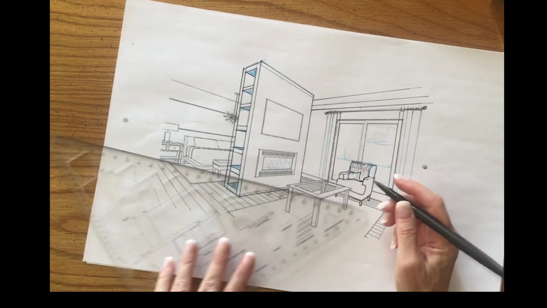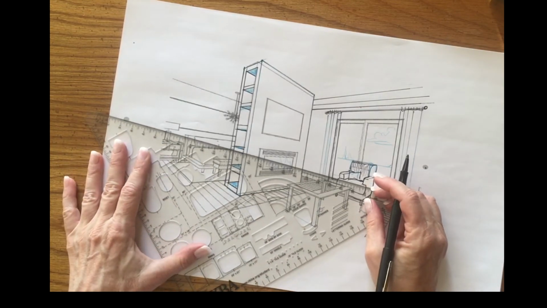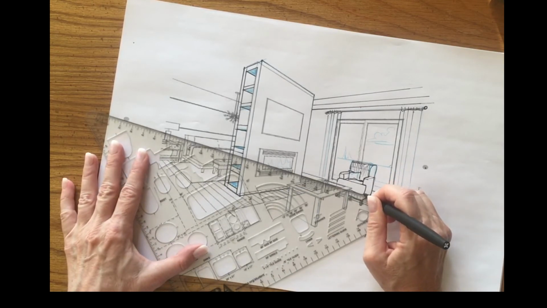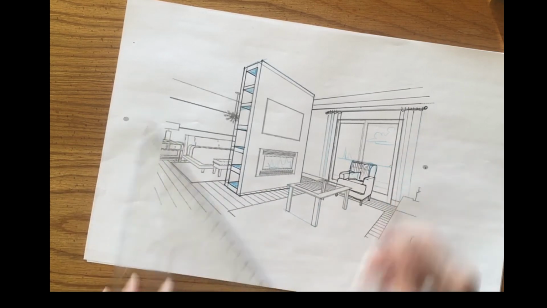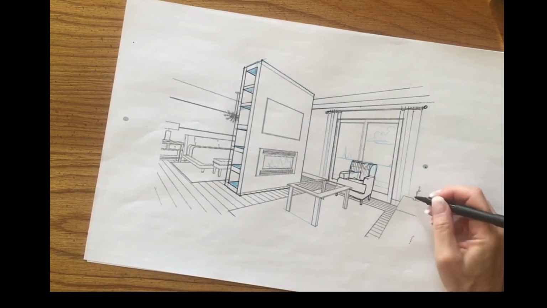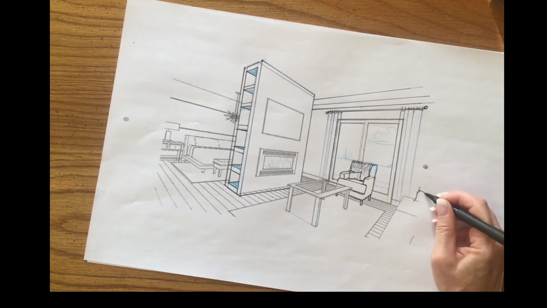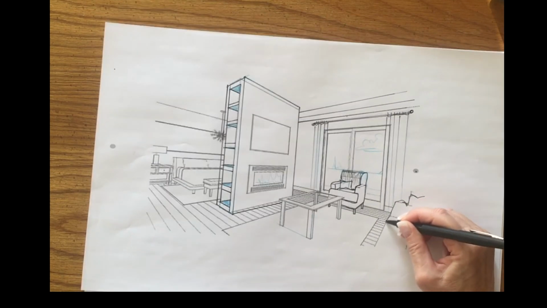But we just wanted to make it look a little different. Maybe I want to see the top of the cushion, where the cushion ends, so I can use the vanishing point. Get that done. So I'm asking you to change the chair up a little bit, making just the suggestion of a sofa here.